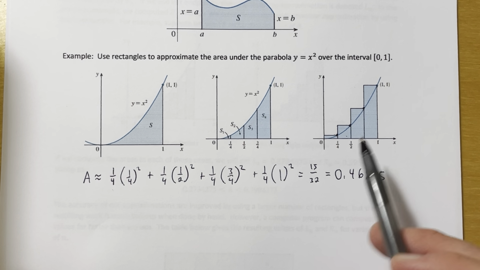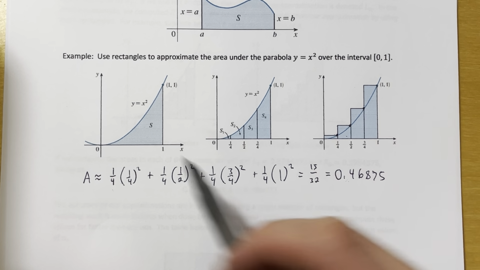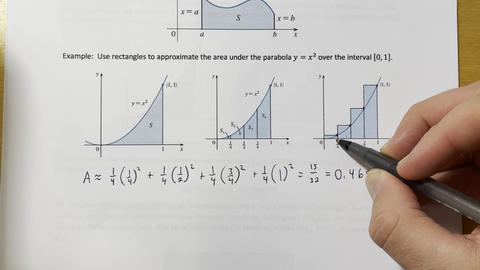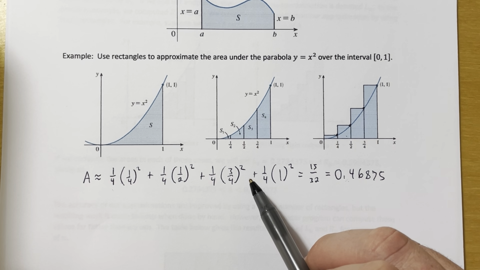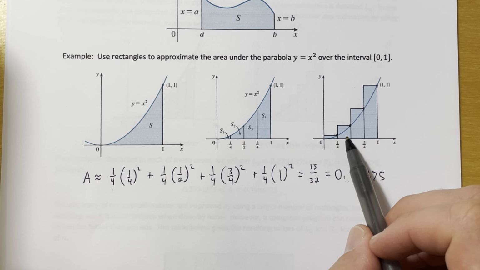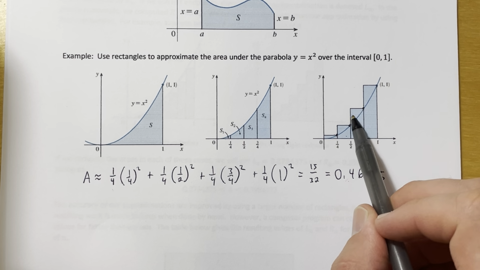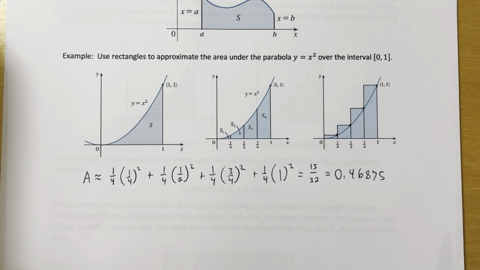And I can say a little bit more. Based on the picture I'm looking at here, I could even say that it is an overestimate. I know that because if you look at the rectangles compared to the actual region whose area I'm trying to find, each rectangle goes above the corresponding sub-region that it's approximating. So this rectangle is giving me too much area, that part that's above the curve. And this rectangle is also giving me too much area, all this stuff. We have excess in each rectangle, so that's going to result in an overestimate. Okay? What if I approached this slightly differently?